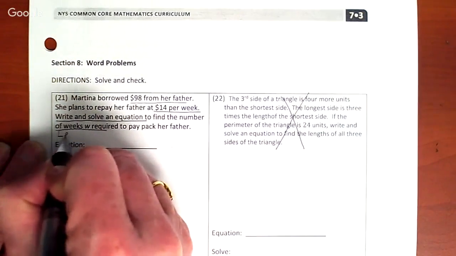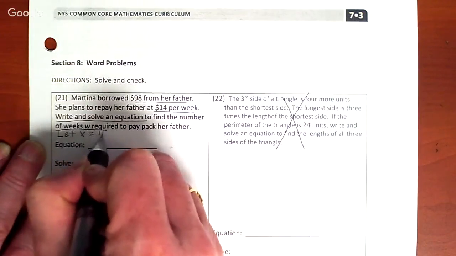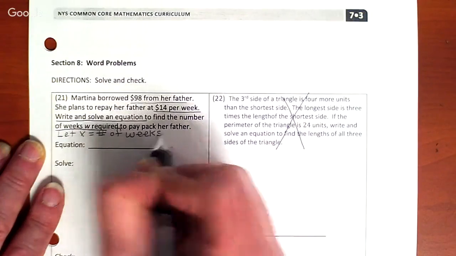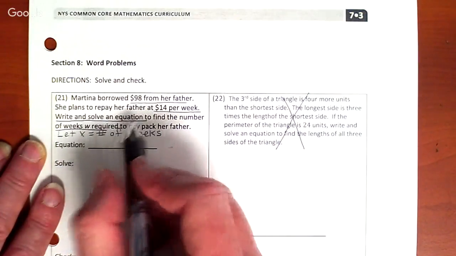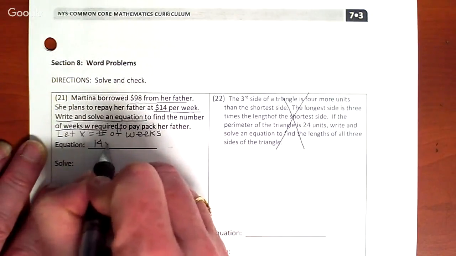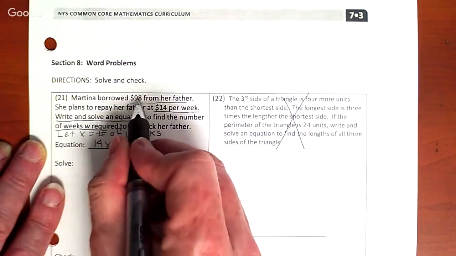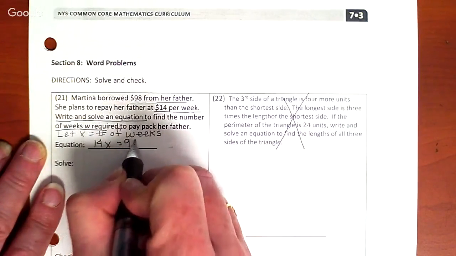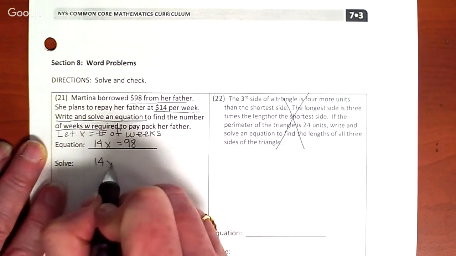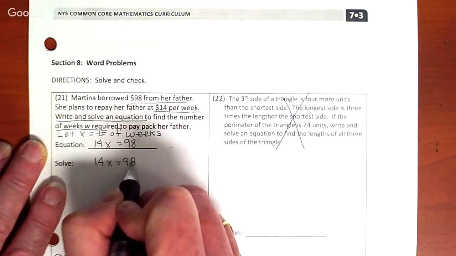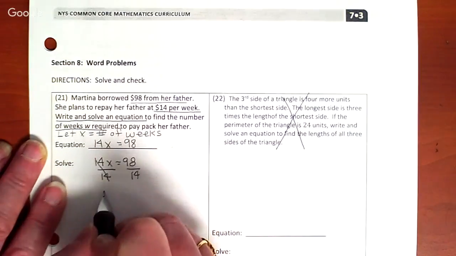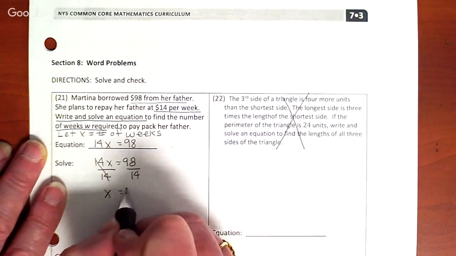Well, let x equal the number of weeks. So our equation will be, well, if it's $14 per week for every week, so 14 weeks, and she borrowed $98. How many weeks is it for $98? So 14x equals 98. Divide 14 both sides. And x is going to equal 7 weeks.